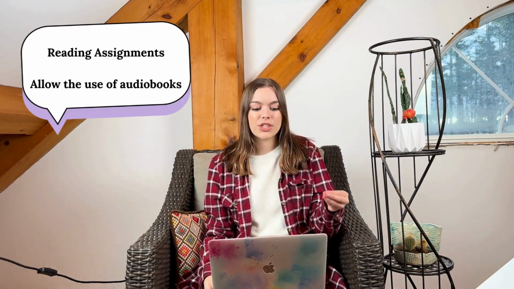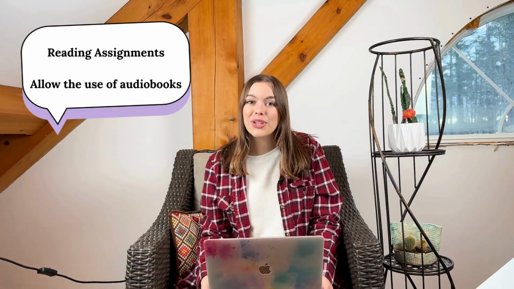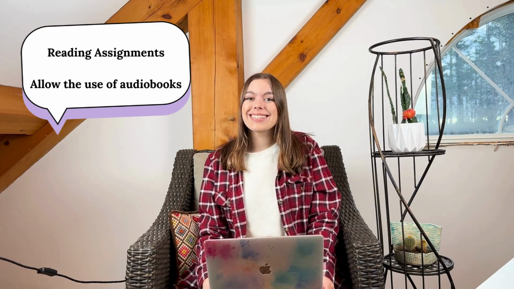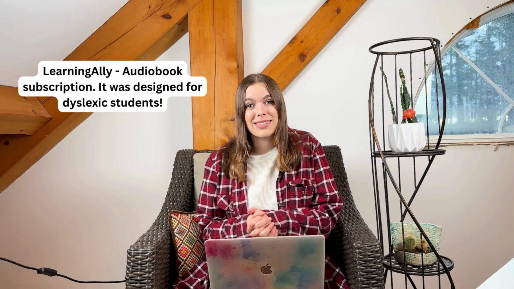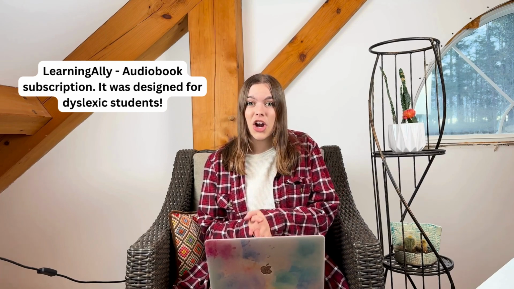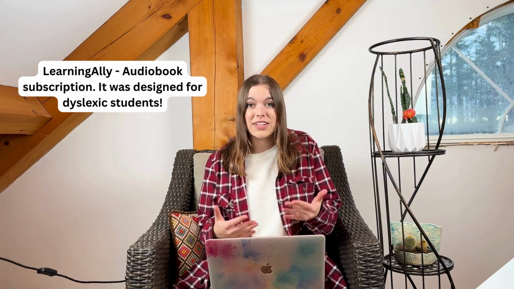The next section on my accommodations list is reading assignments, and it has allow the use of audiobooks. This is such a great accommodation to have, especially for those of you who may have learning disabilities, more specifically dyslexia. I love this accommodation. I love that it's on here. My school has a subscription to something called Learning Ally, which is an audiobook program that was specifically designed for dyslexic students. It has been really, really helpful for me, especially early on in my high school career.